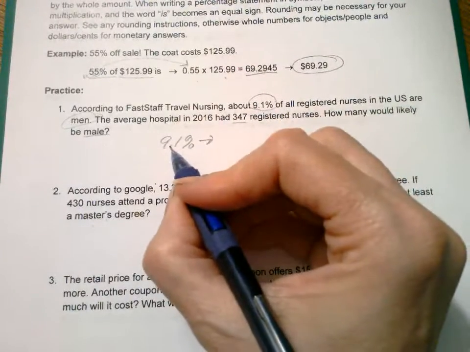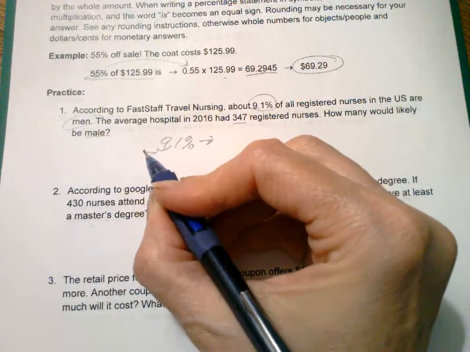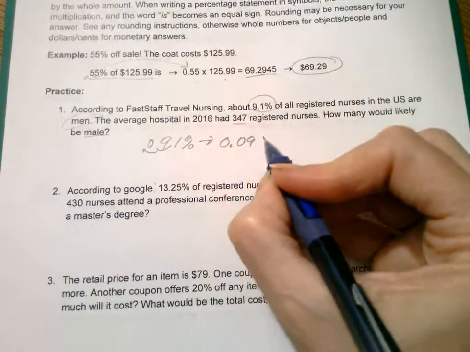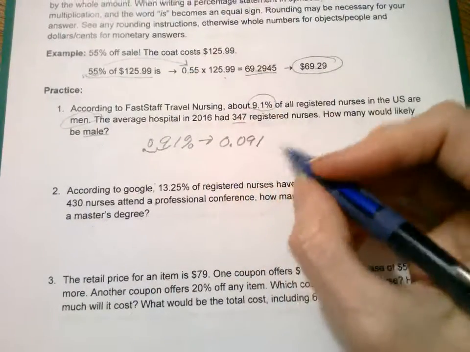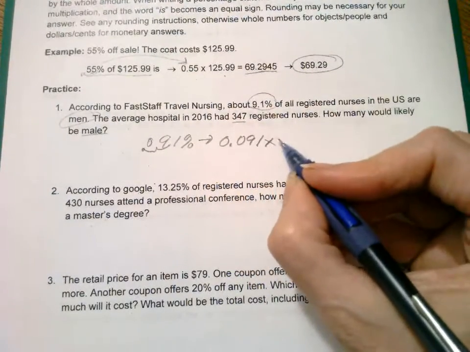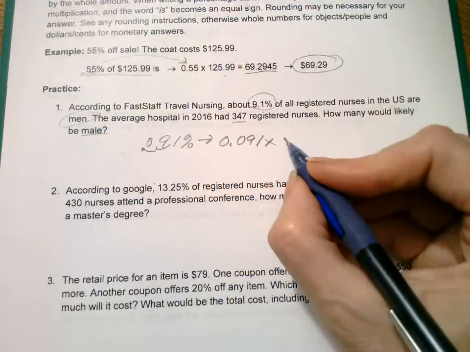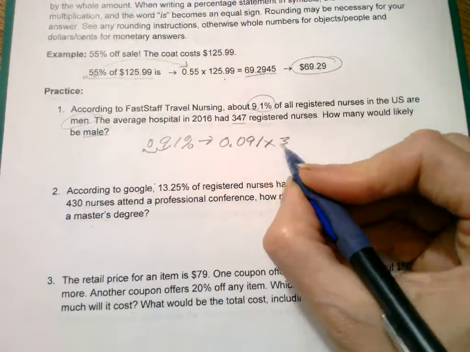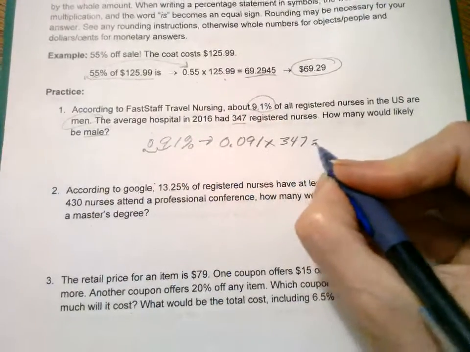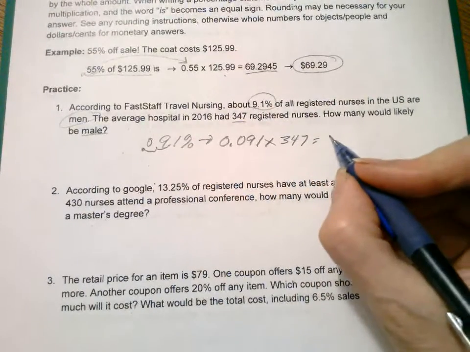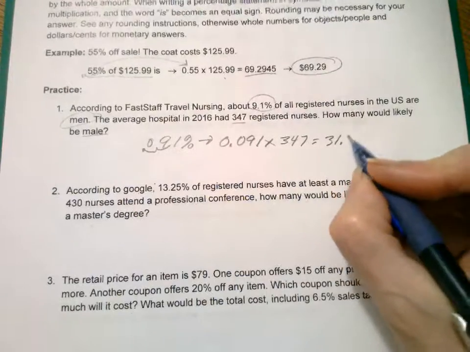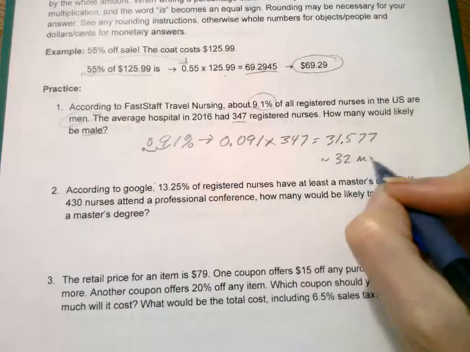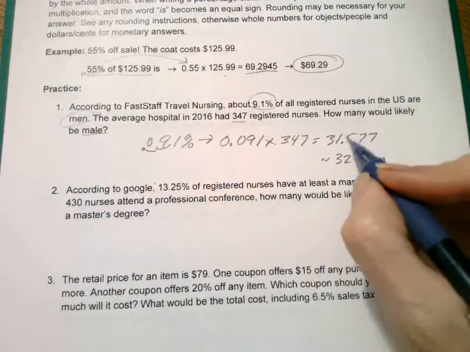Convert that to a decimal, 0.091 of them. Of is the same as multiplication, so it doesn't matter if you put one number first or the other. When you multiply, the order is unimportant. Multiply them together and you get 31.577, or approximately 32 men.